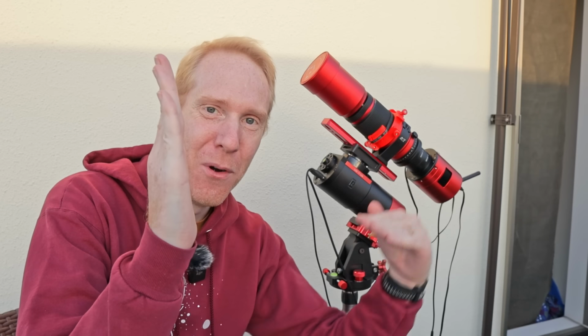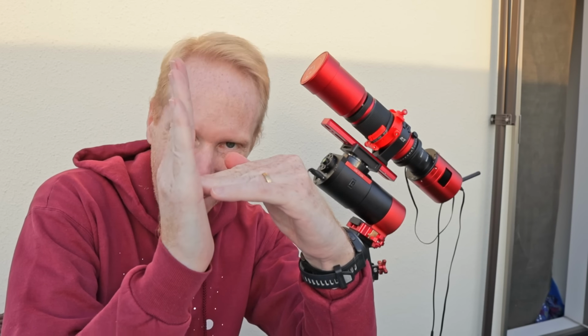But there is a problem with those filters: this bandpass that is shown is only true for light rays that hit the filter straight on. So if this is the filter, I need my light ray to come exactly 90 degrees onto my filter.